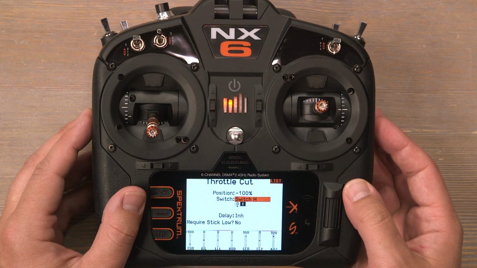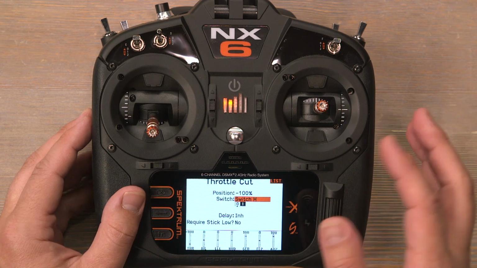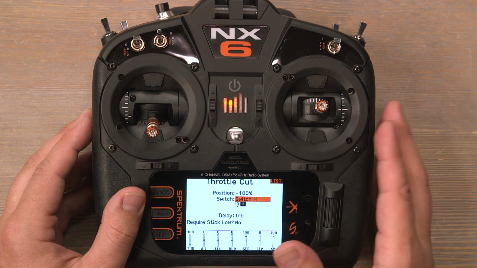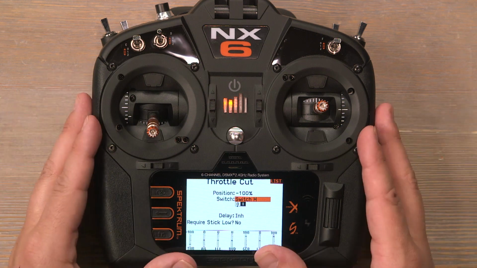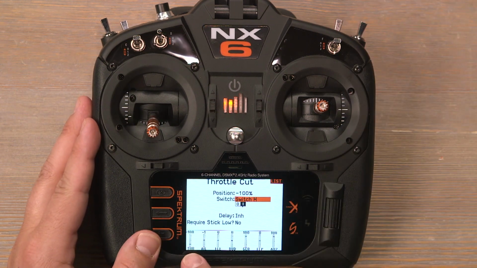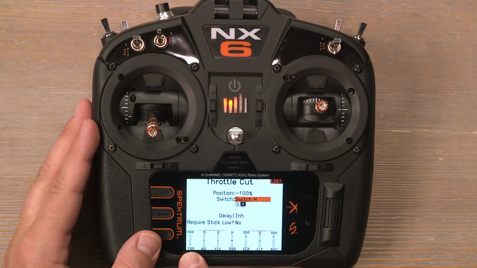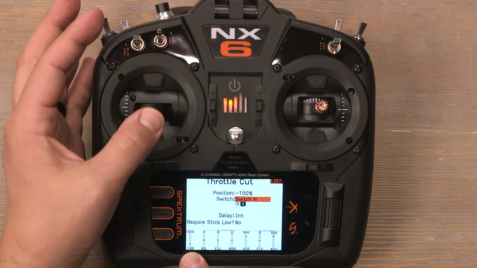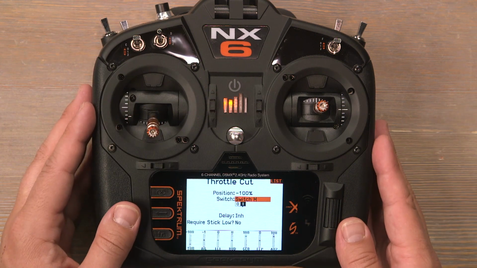Click on the switch H, and we can see that just by selecting a switch, it automatically sets the switch position to negative 100%. That's exactly where we want it. As long as our throttle cut is on, our throttle channel is locked in at negative 100%. This is very important when out at the flying field to help reduce the chance of an accidental throttle up.